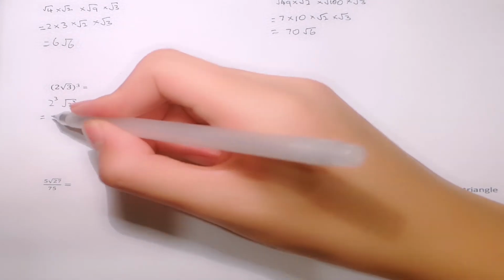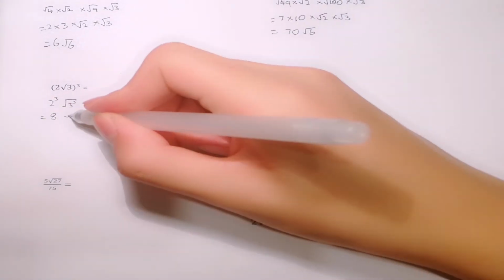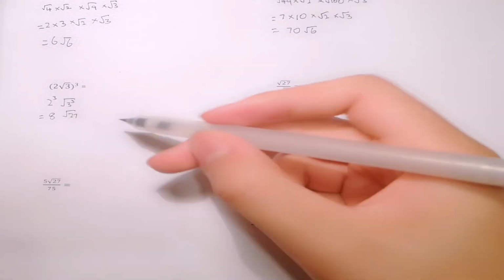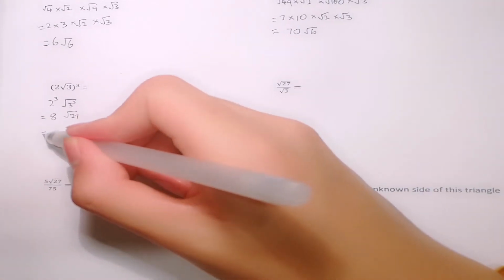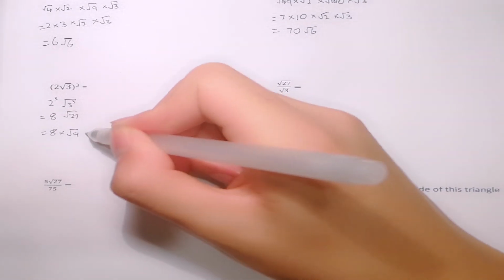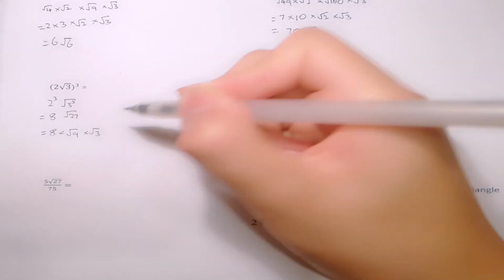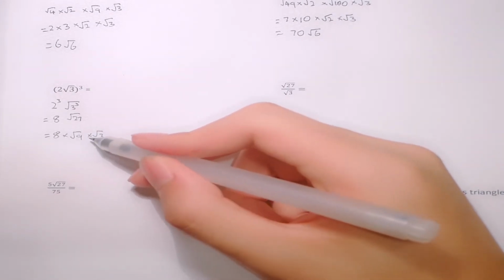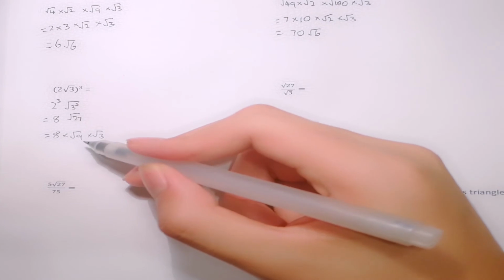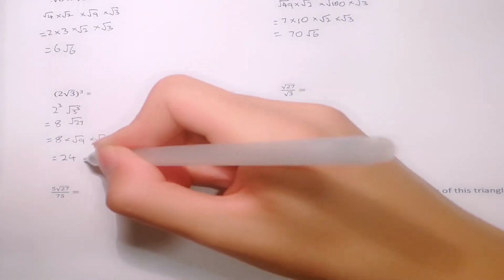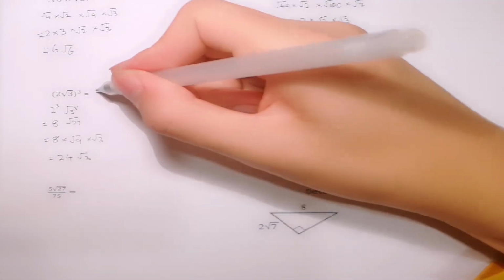This will result in 8 times the square root of 27, which can be simplified into 8 times the square root of 9 times the square root of 3. The square root of 9 can be turned into 3, and 8 multiplied by 3 is 24. So the answer is 24 root 3.